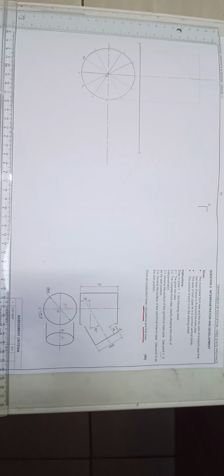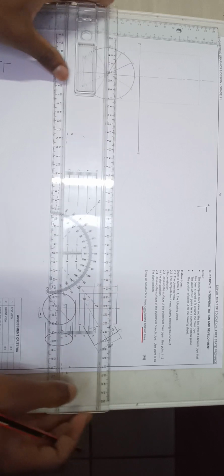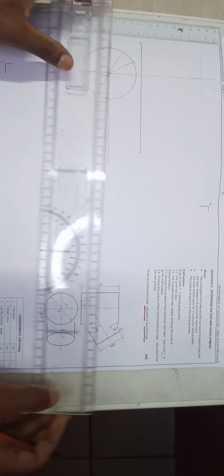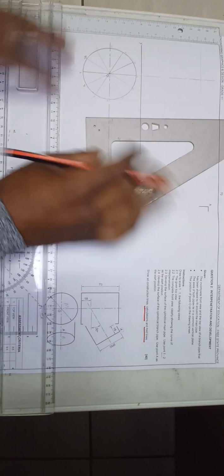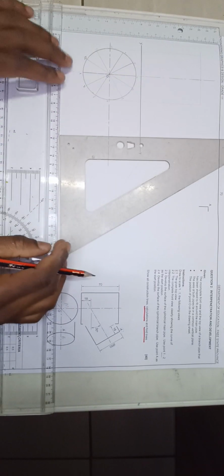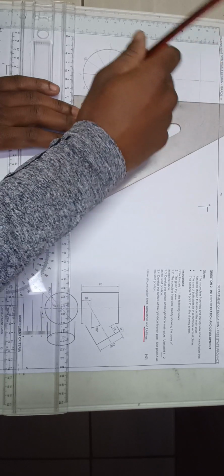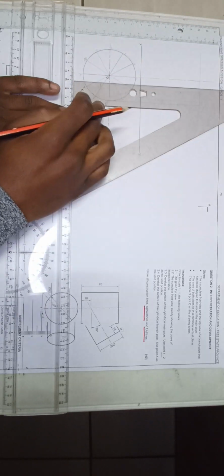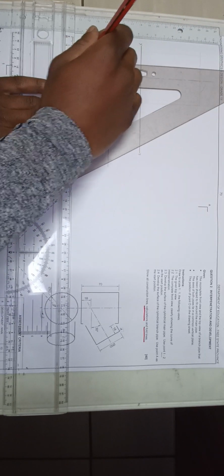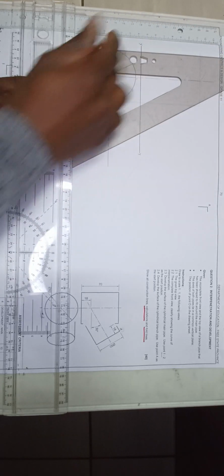One thing you will also need to do is construct your XY line any distance away from your top view. Then you project all your numbers to the front, from 1 until 12. I'm going to start on the side. Here it will be my line 5 and 3. Here it will be my line 6 and 2, 7 and 1. Then here it will be my line 12 and 8, 11 and 7, and the last one is 10.